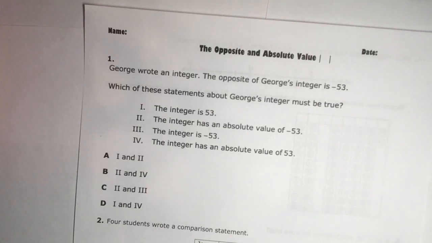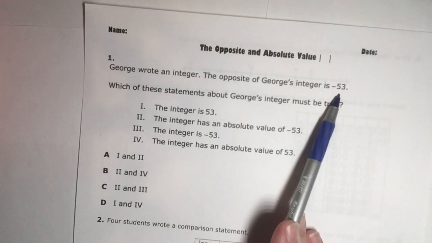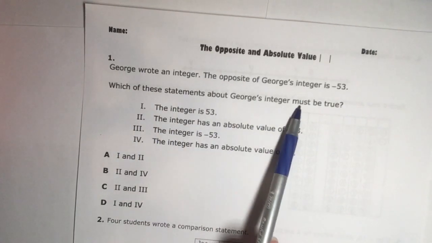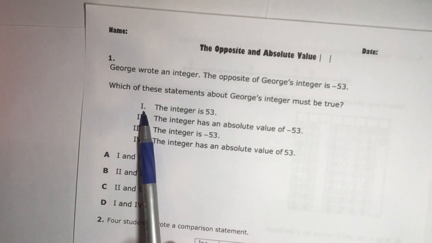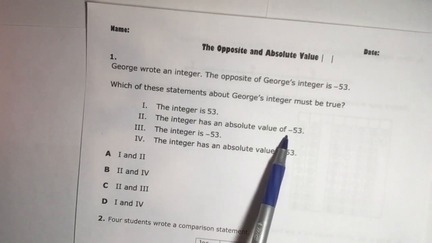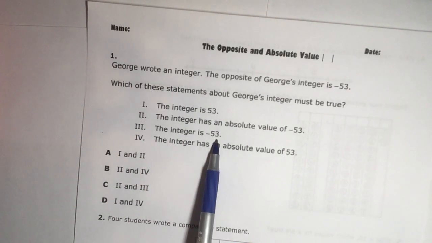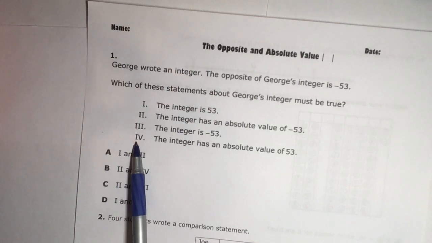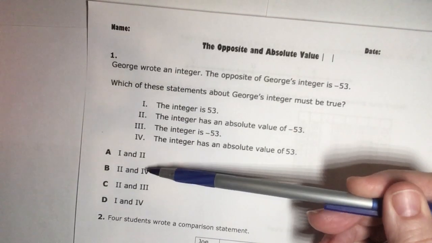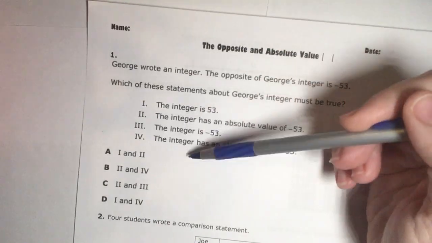It says George wrote an integer. The opposite of George's integer was negative 53. Which of these statements about George's integer must be true? Statement 1, the integer is 53. Statement 2, the integer has an absolute value of negative 53. Statement 3, the integer is negative 53. And statement 4, the integer has an absolute value of 53. Then they give you 4 answer choices that are different combinations of those statements.